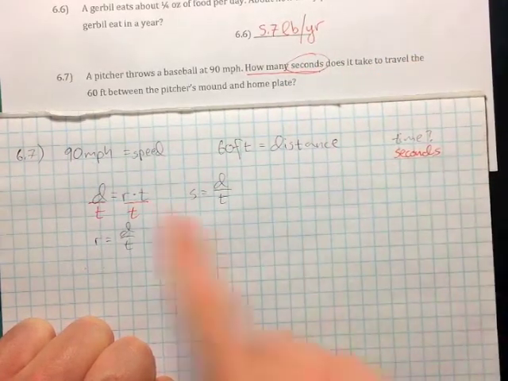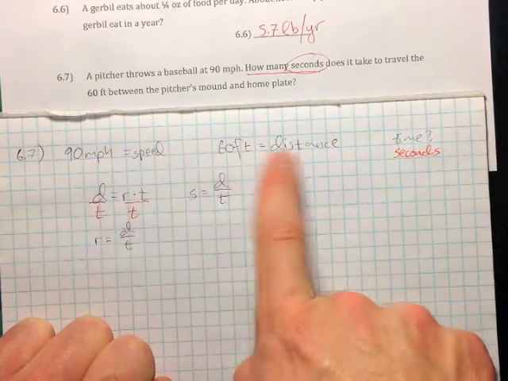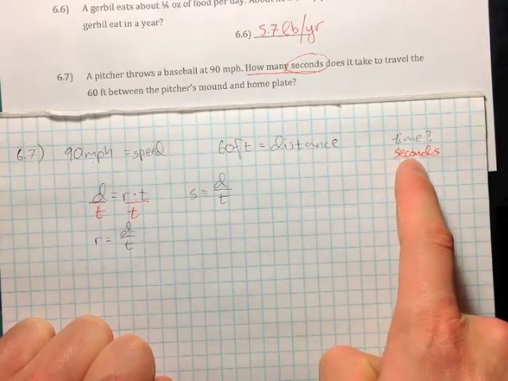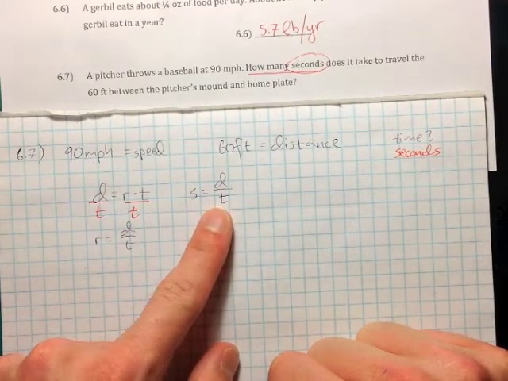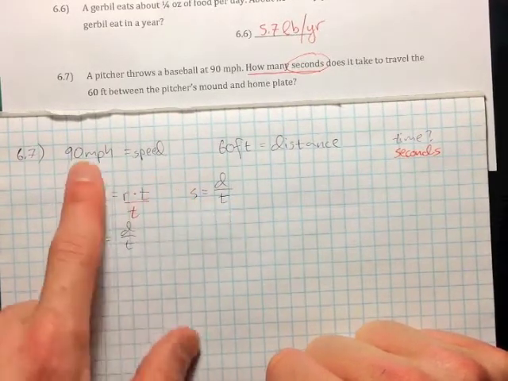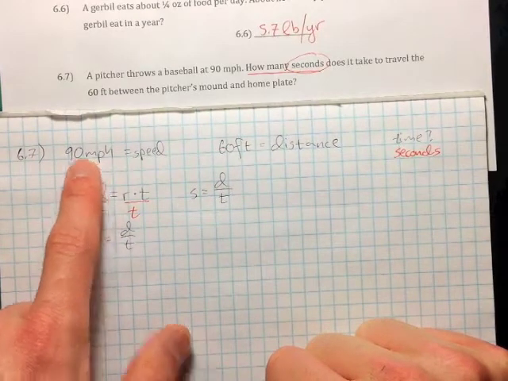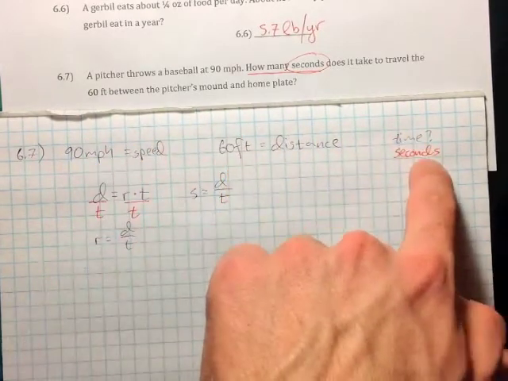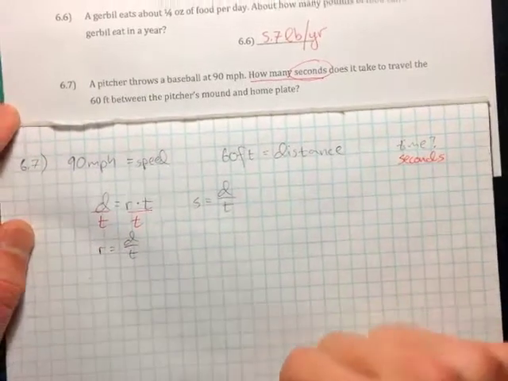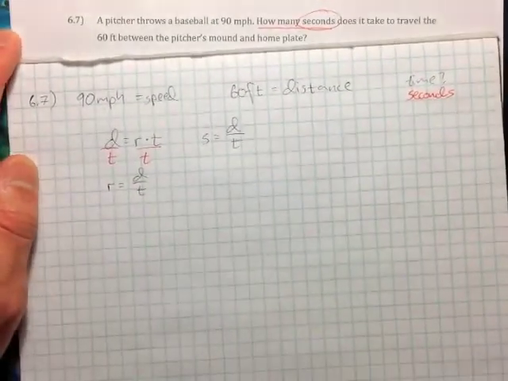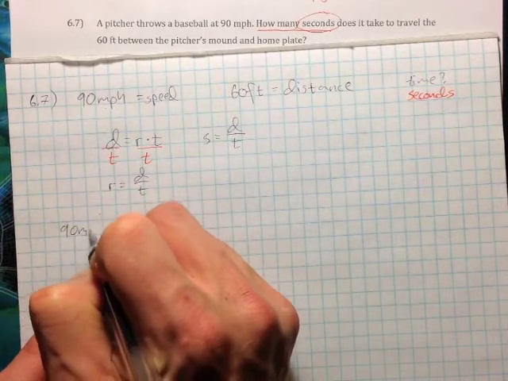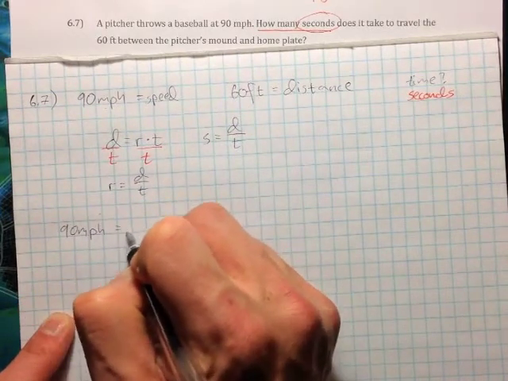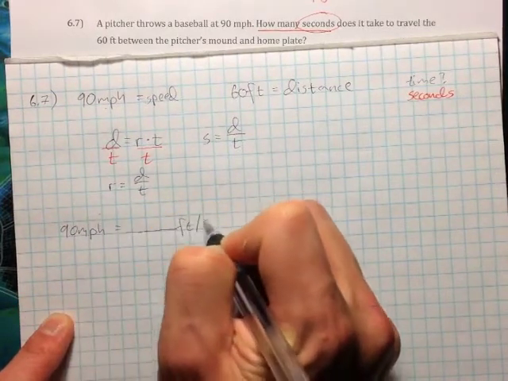So our speed is not compatible with our distance nor our time. So the easiest thing to do, basically, before we can use this formula here, is to convert our speed into feet per second. Okay? That's where the conversion factor aspect of this problem comes from. So we're going to convert 90 miles per hour into feet per second.